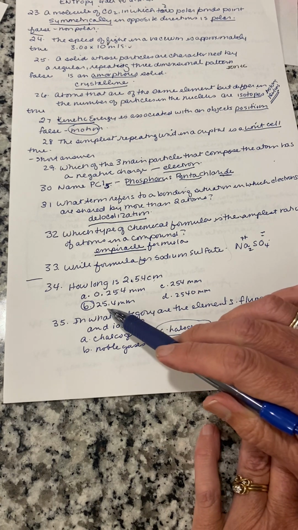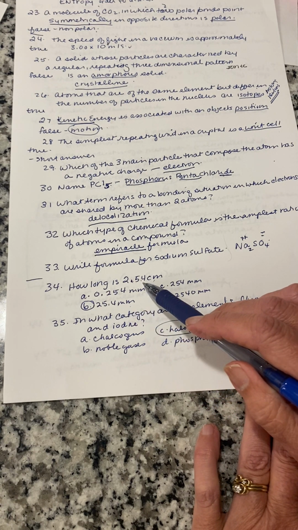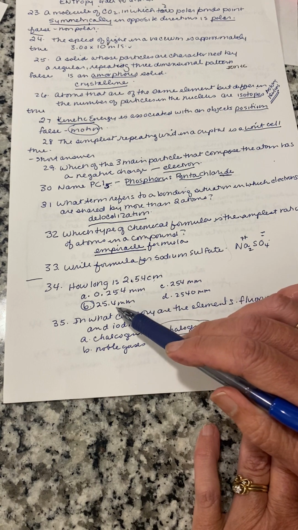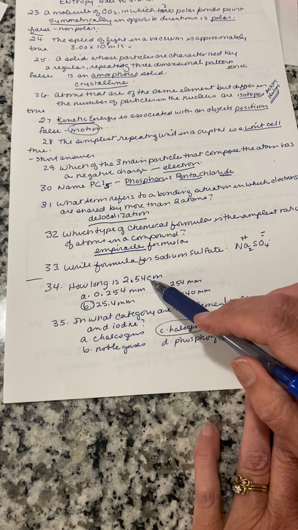And you just look and think, 25.4 millimeters, is that equal to centimeters? Yes, centimeters and millimeters mean 1,000, and centimeters mean 100.